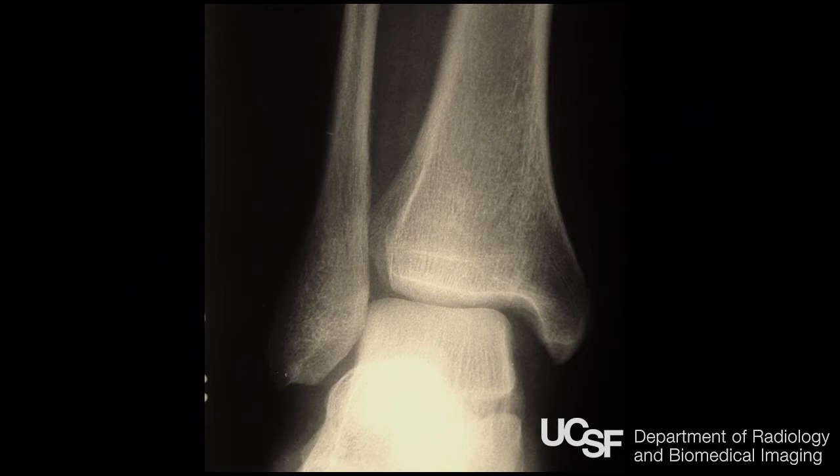If you're trying to think of what's going on with this, I'm going to show you a little pseudo video here. Pronation is the position of the foot when you're stepping off of your big toe. Supination is when you're landing on your foot just after heel strike and putting your weight onto the fifth metatarsal. So that's the position of the foot at the time of the injury. So this is a pronation. This person injured this while the foot was pronated.